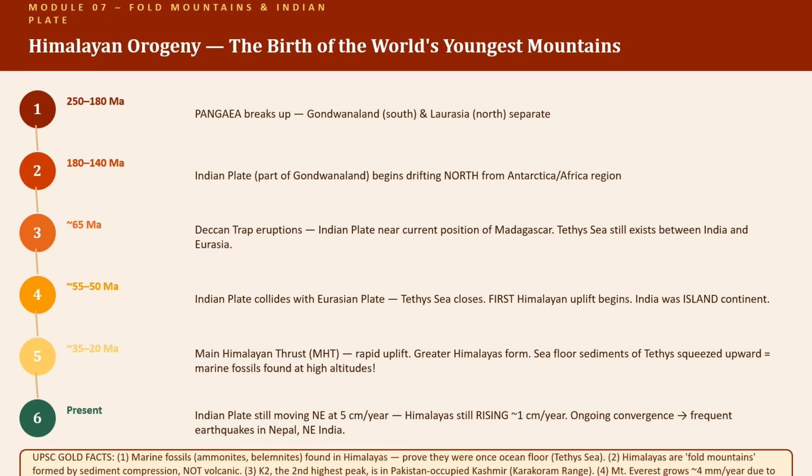55 to 50 million years ago, the collision. The Indian plate crashes into the Eurasian plate. The Tethys Sea is squeezed and eventually closes completely. The sediments at the bottom of the Tethys Sea, layers of limestone and shale formed from marine organisms, are crumpled and pushed upward. This is the first phase of Himalayan uplift. This is why we find marine fossils, ammonites, belemnites, seashells at the top of Himalayan peaks. They were once at the bottom of an ocean.